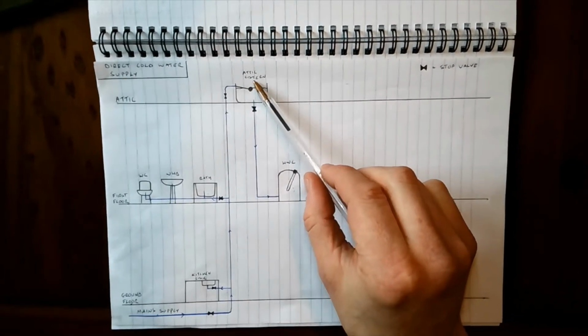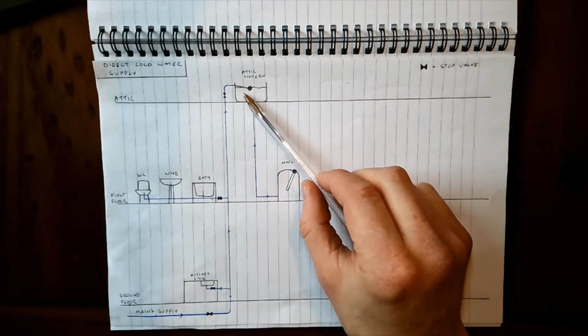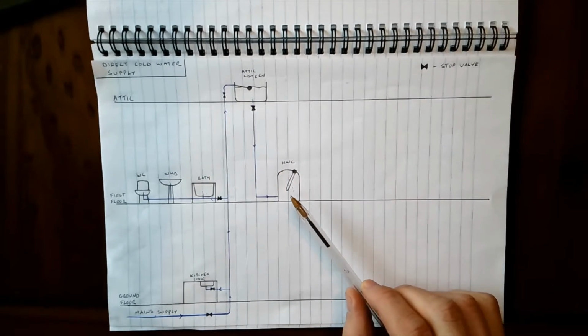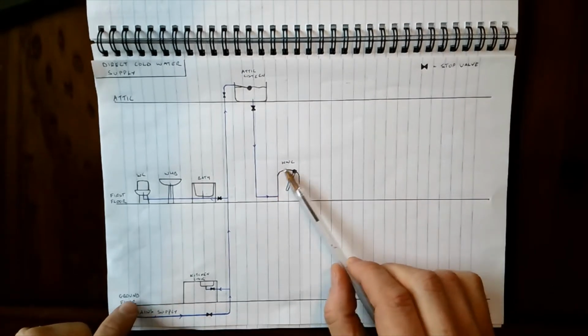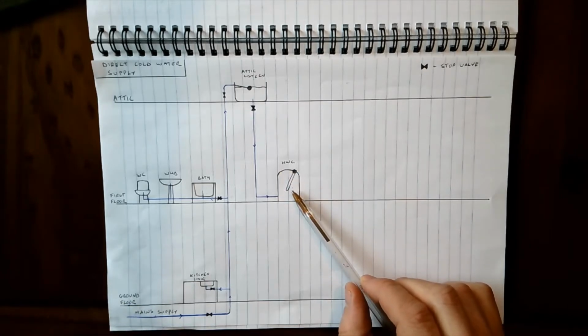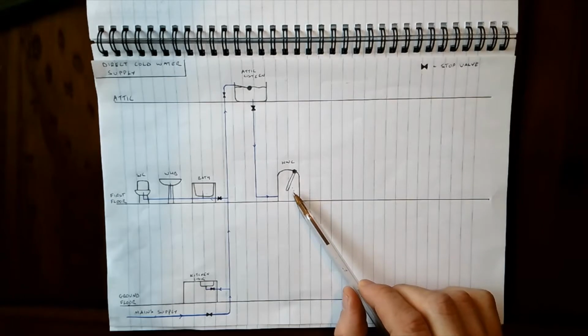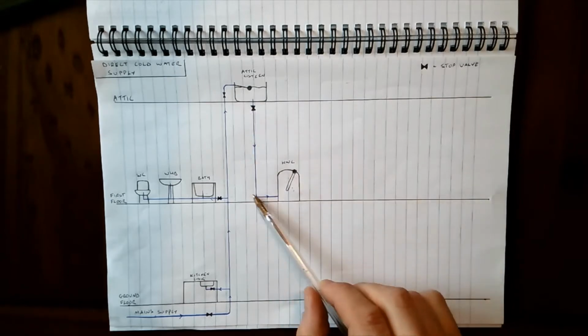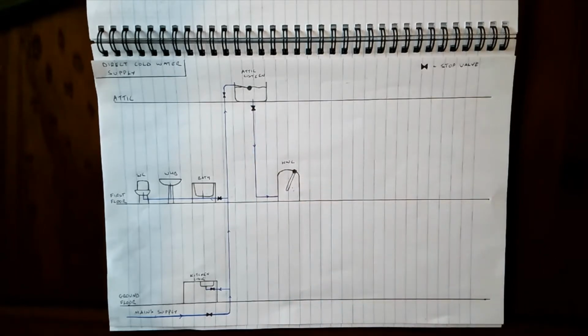In your attic, you've got an attic cistern or an attic tank. And in your hot press or your airing cupboard or somewhere in your home, you've got a hot water cylinder. Now the function of this hot water cylinder is to provide hot water to a home, which we're not too concerned about, but there is a cold line that goes into that. That's why we're including it in this diagram.